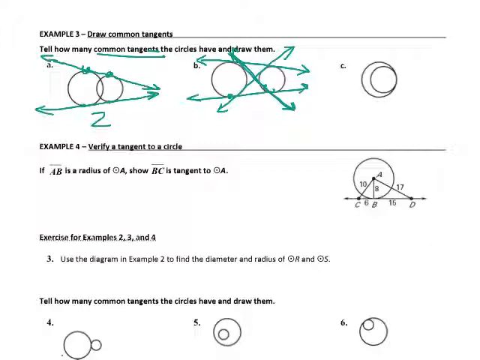I know they can be a little bit challenging, but if you have that straight edge, it's going to make it a lot easier. Now for part C, it's a little tricky. These circles are inside of each other, and so really they only touch each other in this one spot over here. So that's where my one spot is going to be that I can draw that tangent, because it's going to contact both of those circles right there. So we could only have one common tangent for those two circles there.